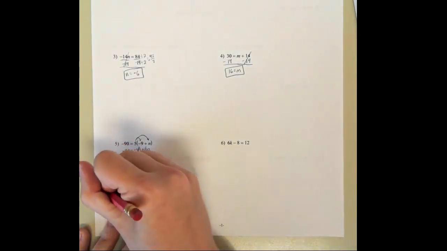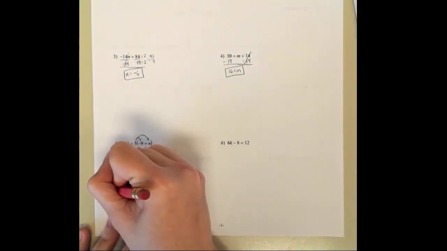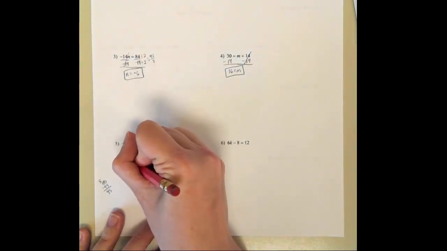And sometimes these numbers are tricky, like negative 90 plus 45. You want to subtract them because they're not the same sign. And when I subtract, it might be easier to actually switch it around and say I'm doing 90 minus 45. So I have to borrow from the 9. 10 minus 5 is 5. 8 minus 4 is 4. And then say, okay, it's 45, but it's negative because the bigger number was negative.